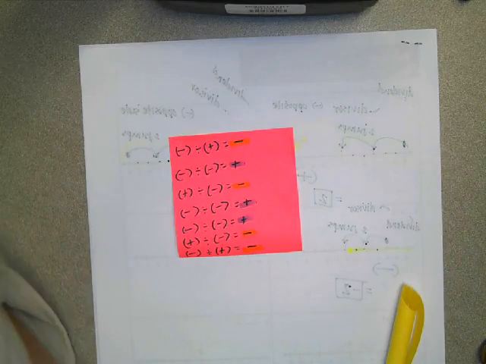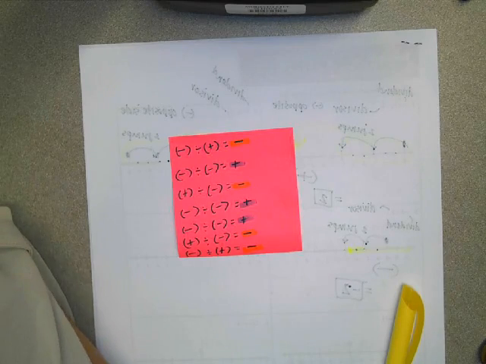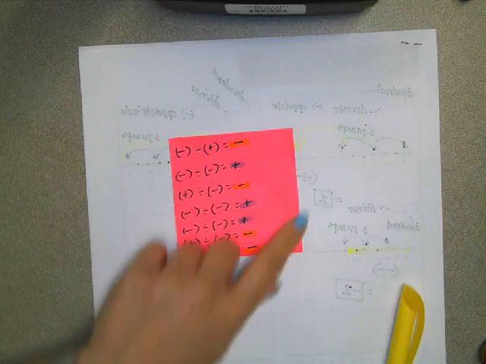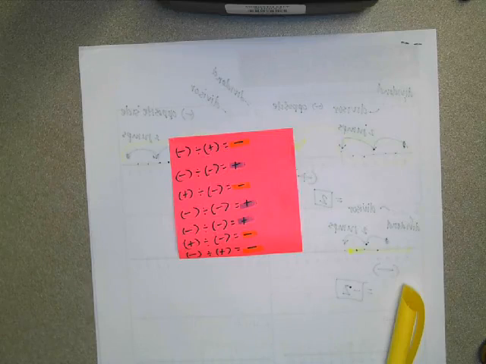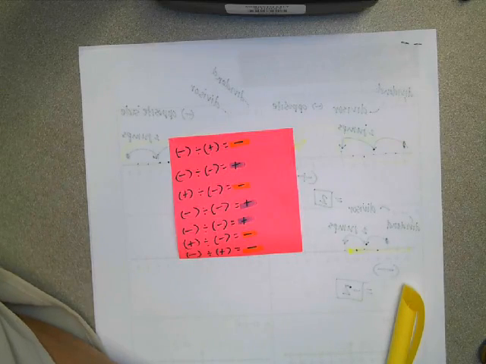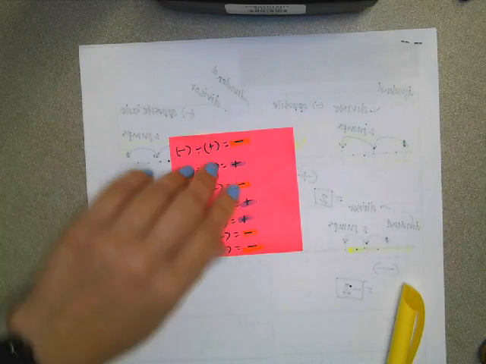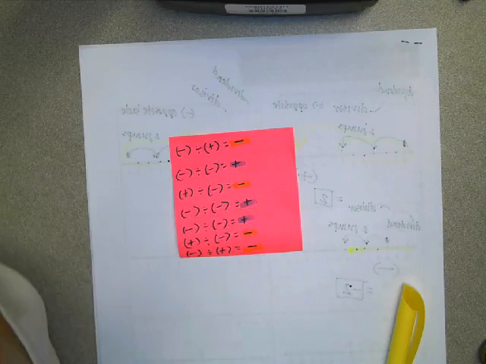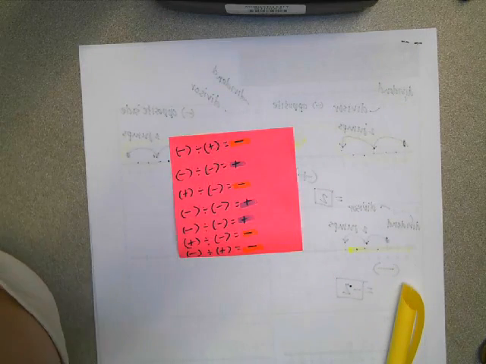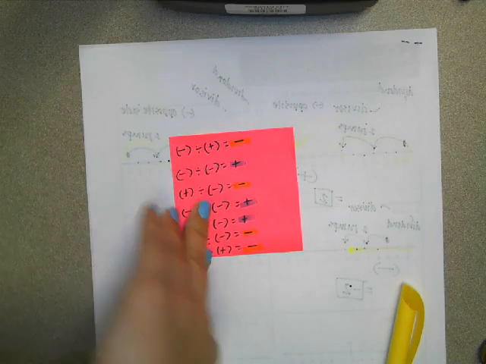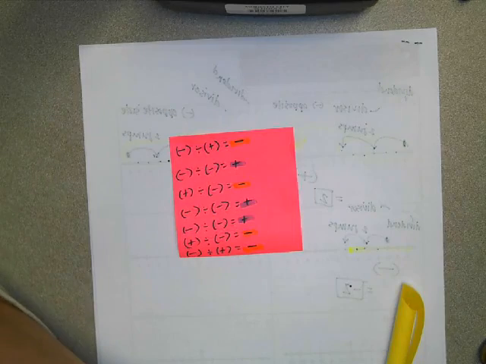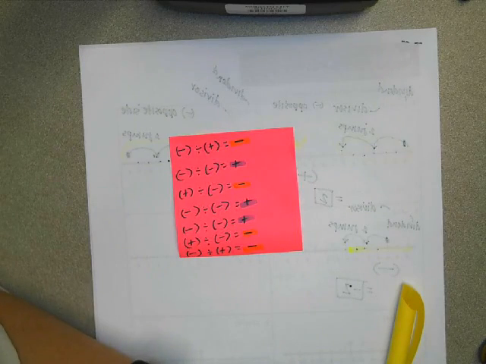So that's something that we're going to be talking about next lesson, but take a good look at this and make a quick observation and inference about what our signs are going to tell us about our answer, and start thinking about our multiplication rules. Okay, do they look the same or are they different? Can we use the multiplication rules with division or can't we?